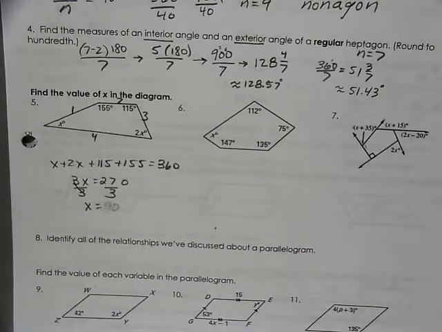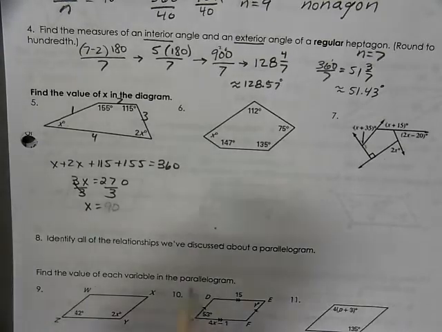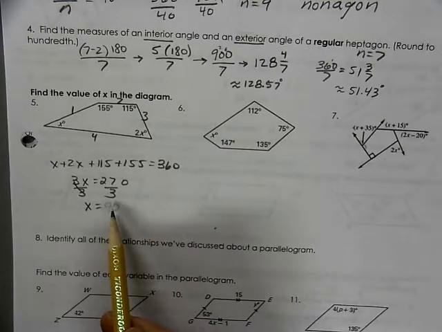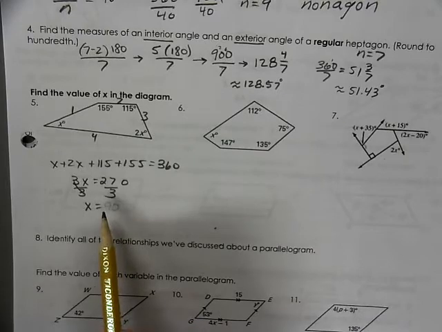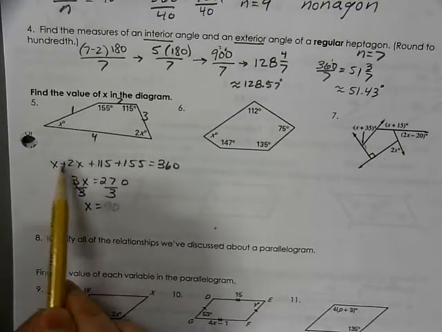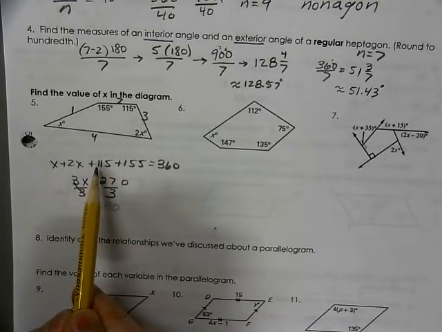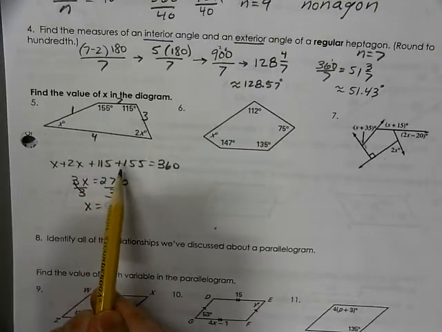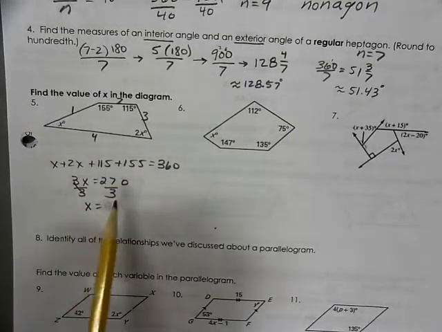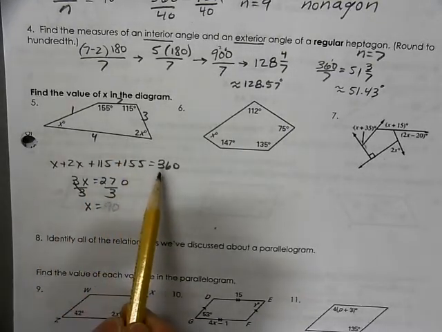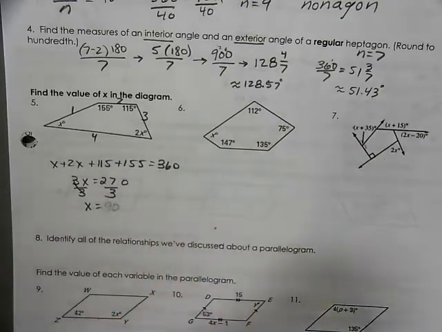Let me grab my calculator. 155 plus 115 comes out to be 270, and we divide that by 3. 90 just doesn't make sense. What am I missing here? X plus 2x plus 115 plus 155 equals 360. Oh, I'm sorry.